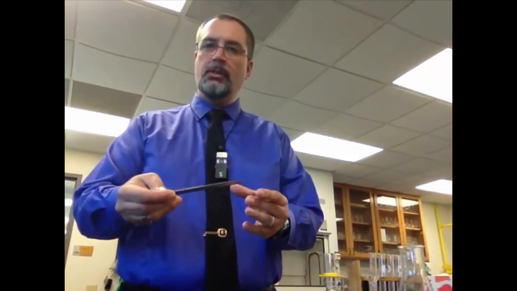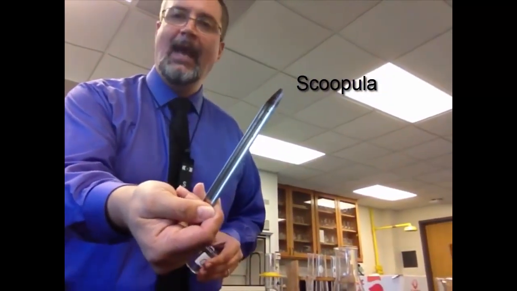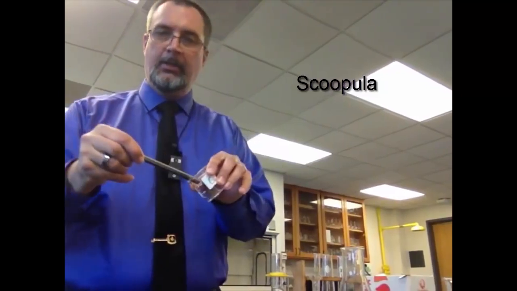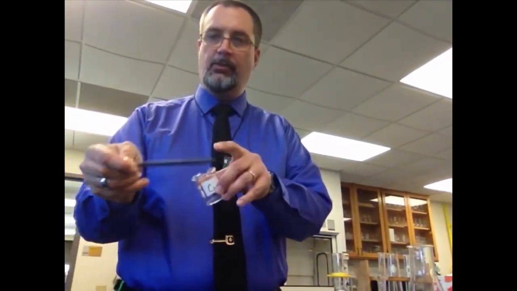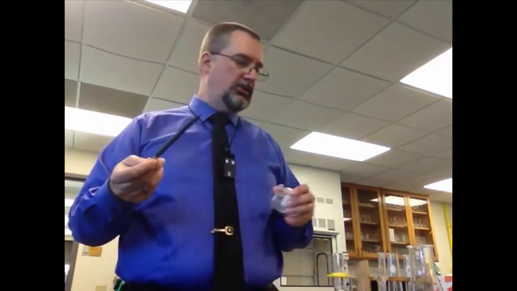Just a couple more to do, a couple of other pieces of equipment that you're going to be using that you want to become familiar with. Anytime you need to take some powders or crystals out of a beaker, for example, or out of a bottle, you're going to use this thing. This is called a scoopula. It's like half scoop, half spatula. You can reach in and grab some, and it sits right in there like a little spoon, and you can transfer it from one place to another. So this scoopula is used to get solid powders or crystals out of bottles or beakers and put them someplace where you want to use them.